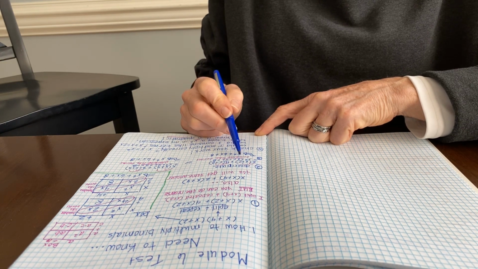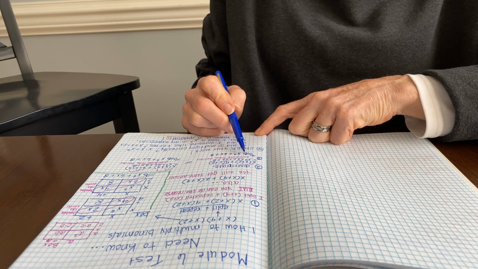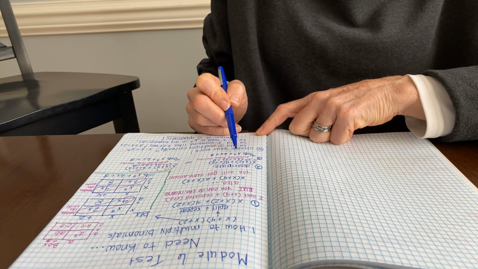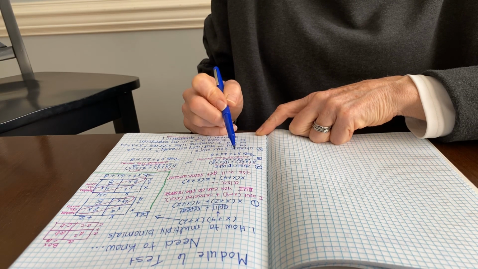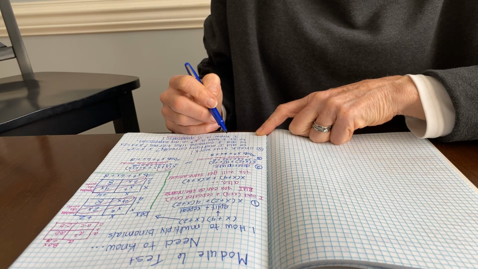I have like terms, 2x and 4x. I need to combine them by adding. My final answer is x squared plus 6x plus 8.